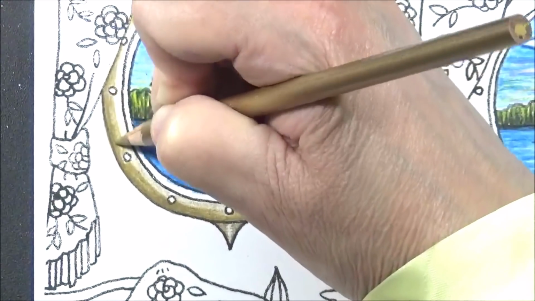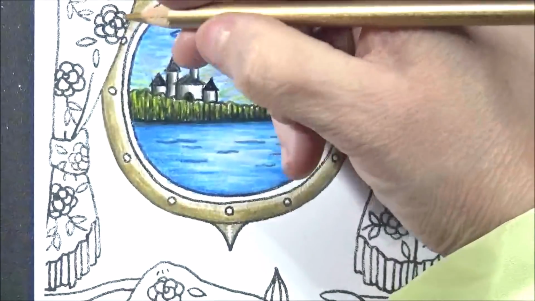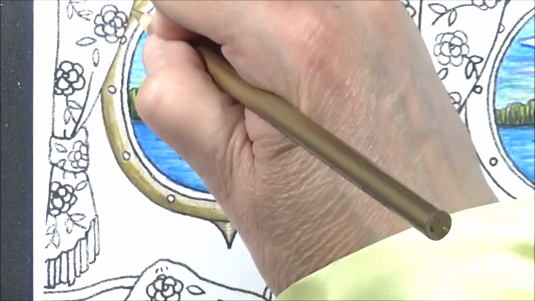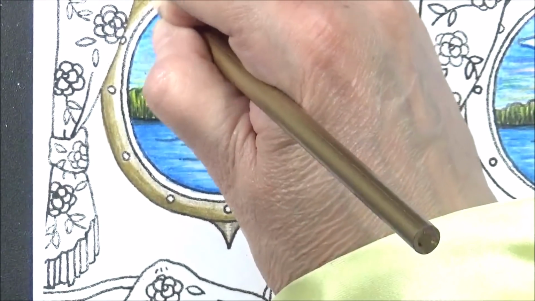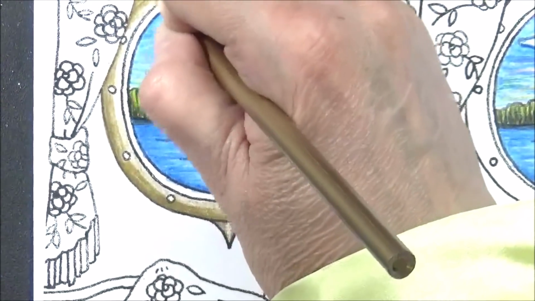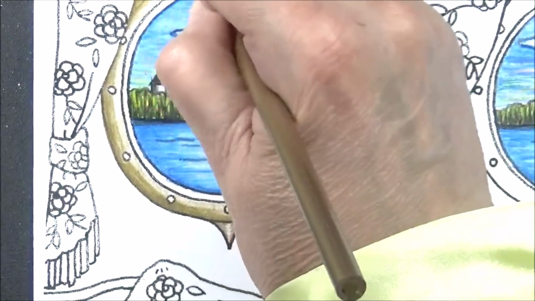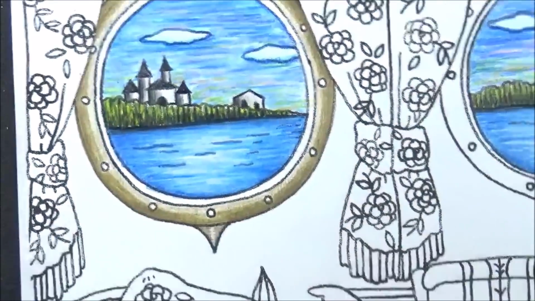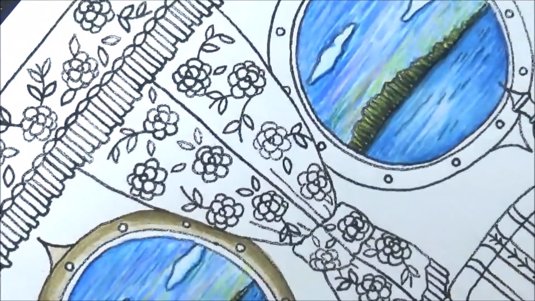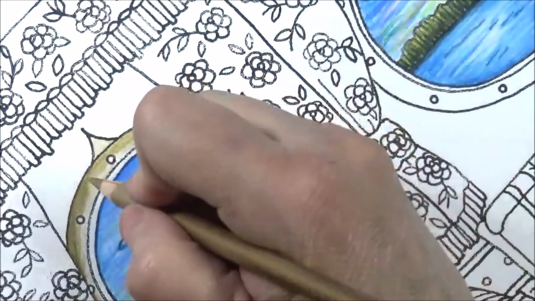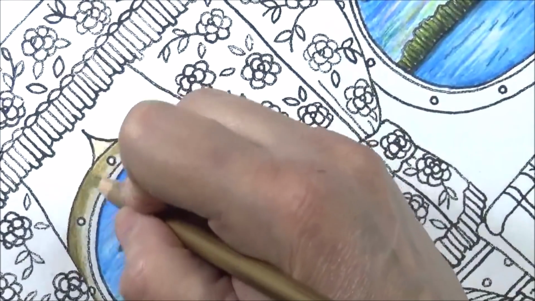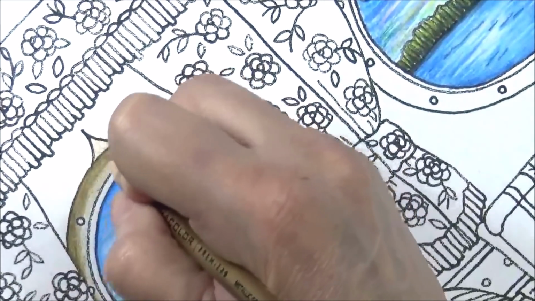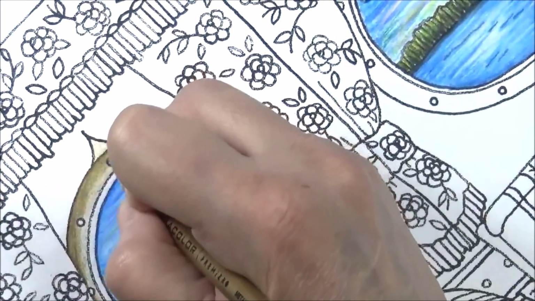All right, and come around here, same way. Here. All right, and then on the top, we gotta come around the top here, and then we're going to make a nice shadow up in here.